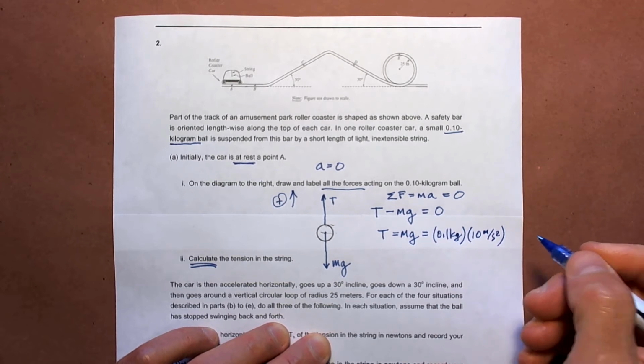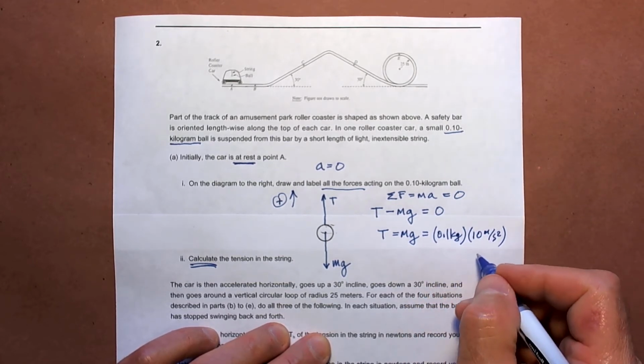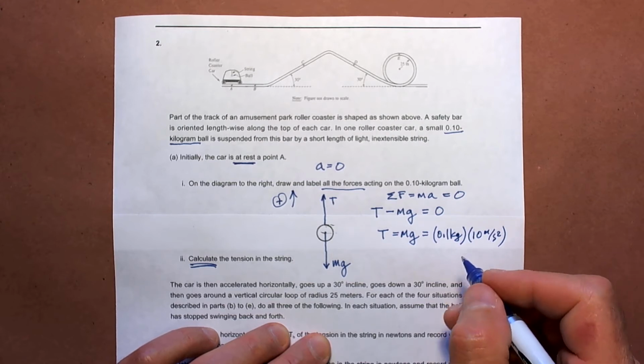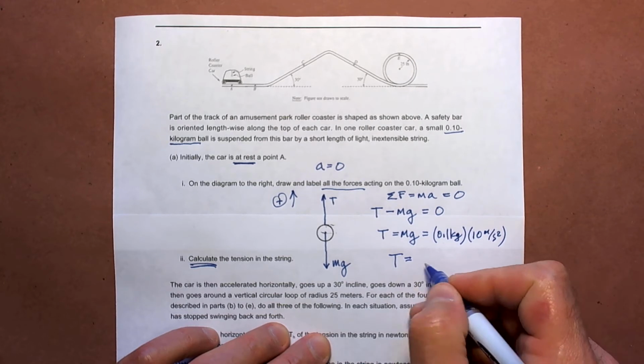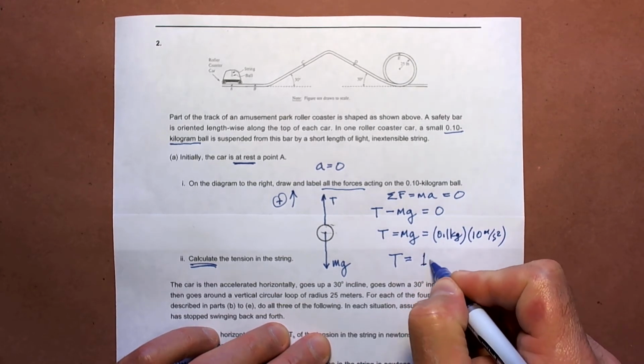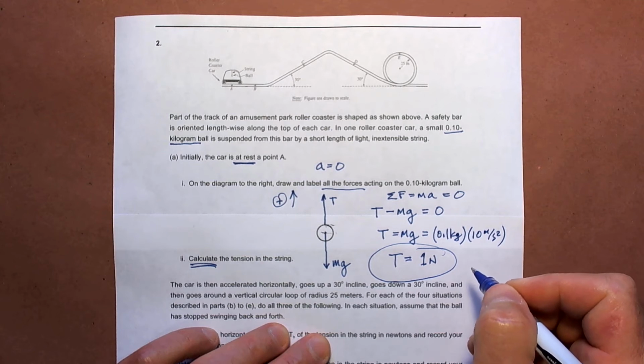Why not 9.8? Because this is an AP test, it's timed, and it's perfectly acceptable to use 10 to make your math easier. It even says that in the directions. 0.1 times 10 is 1 Newton. So that is our tension in the string, 1 Newton.